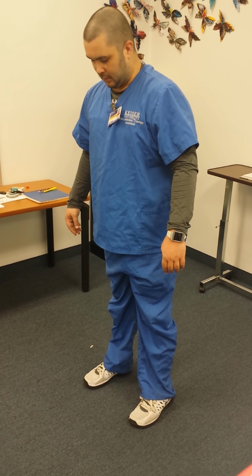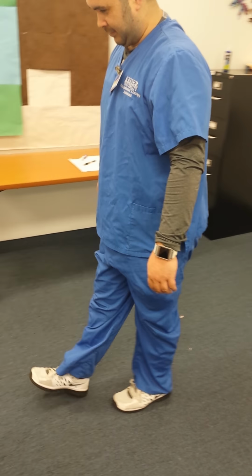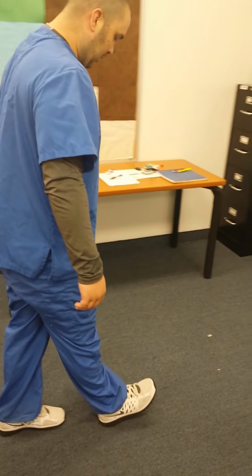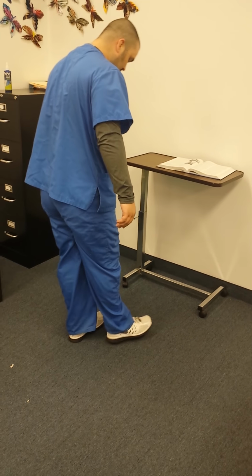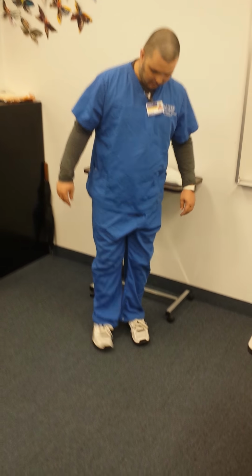The last one, walking. Walking unites skills of mobility and stability. Walking is a complicated process that requires coordinated movement patterns of the various parts of the body. There are four basic principles of treatment.